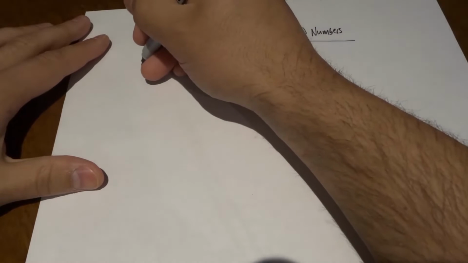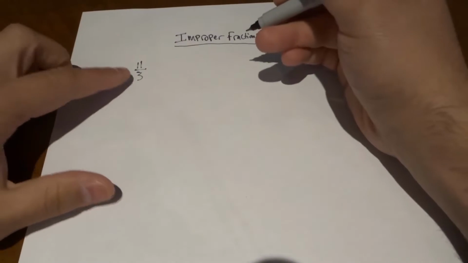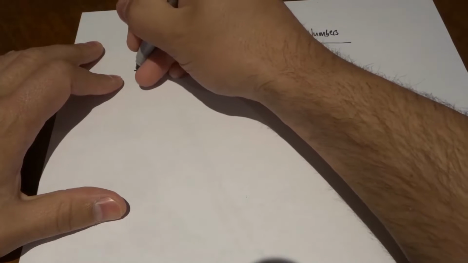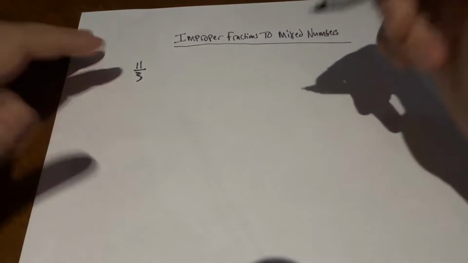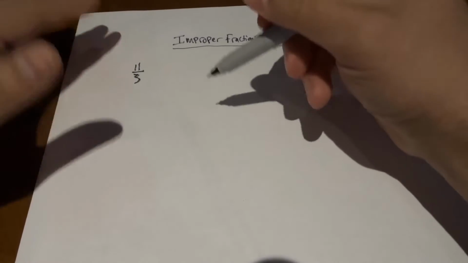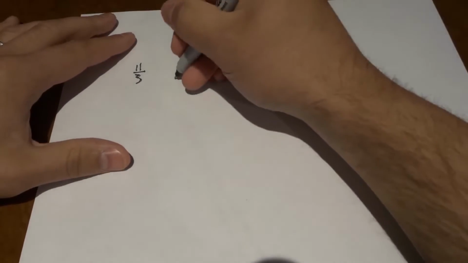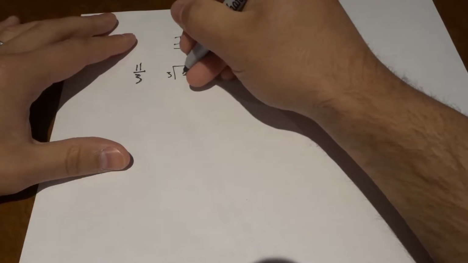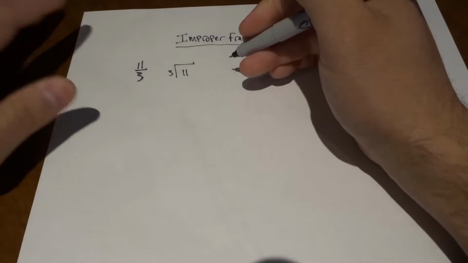Now let's say that we have an improper fraction of 11 over 3. So we have an improper fraction. It is 11 over 3. Sorry, my marker is actually starting to run out. So we have 11 over 3. And what we need to do is use long division to actually convert this improper fraction to a mixed number. So what we're going to do is see how many times 3 goes into 11. How many whole times 3 goes into 11?